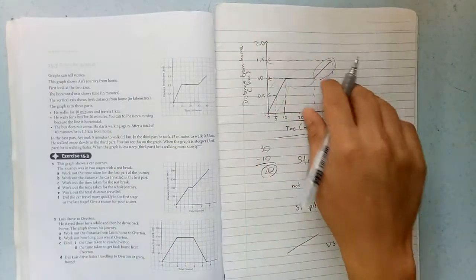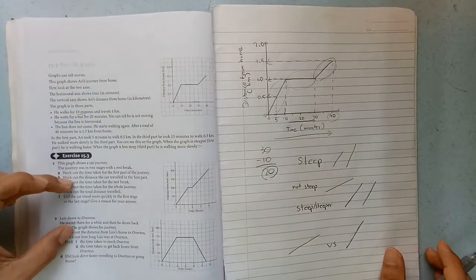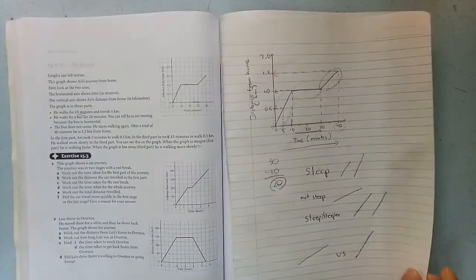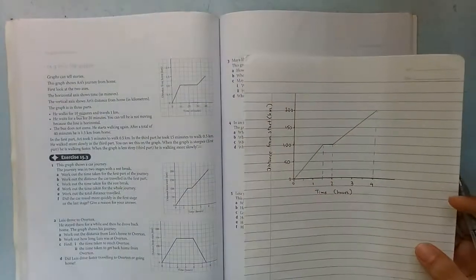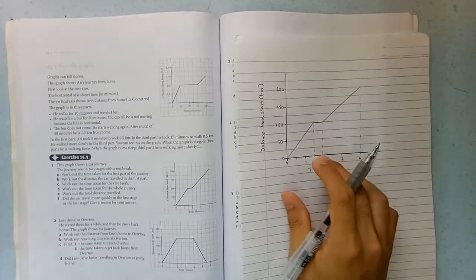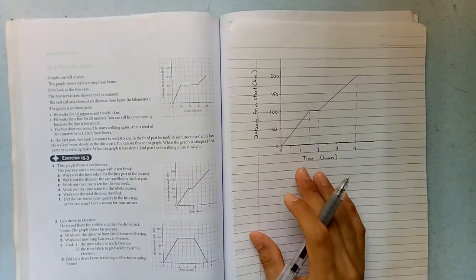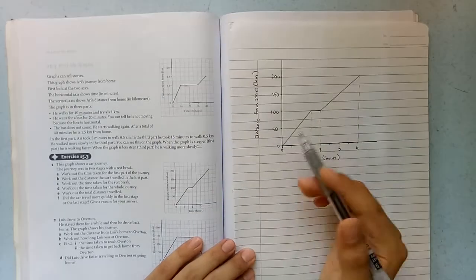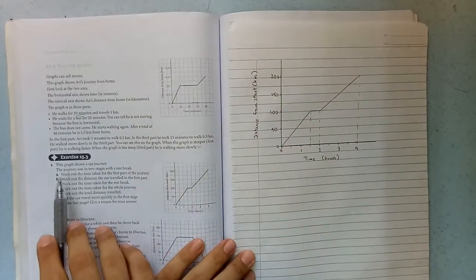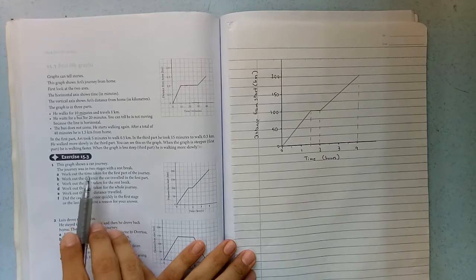All right, I will do these two questions with you together. You can refer to your textbook if you cannot see from the video. I also drew the graph here. Let's look at the first question. The graph shows a car journey.